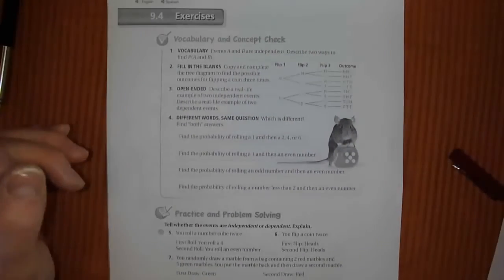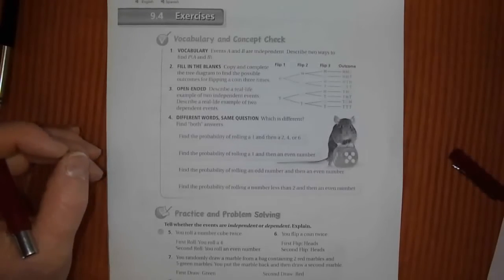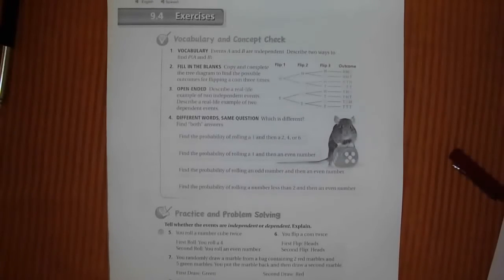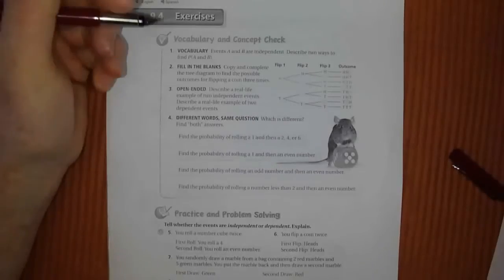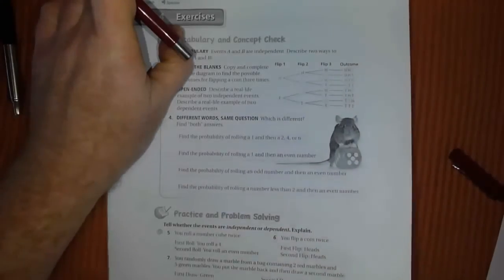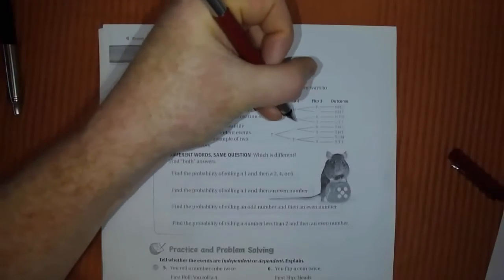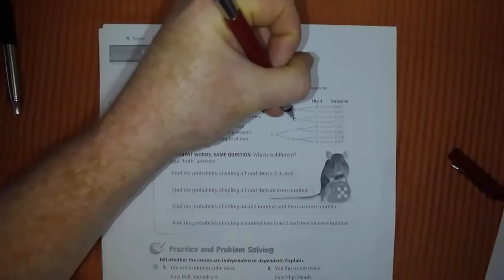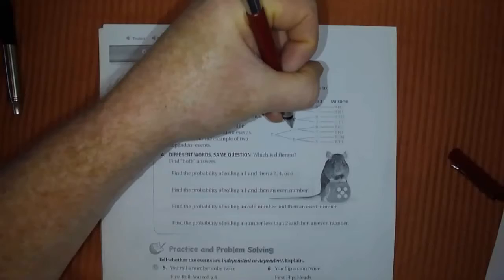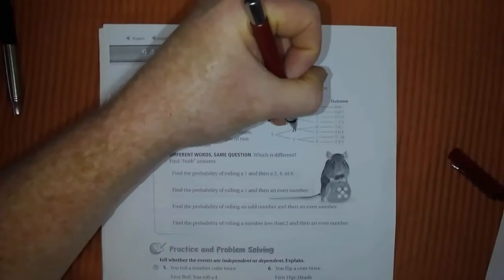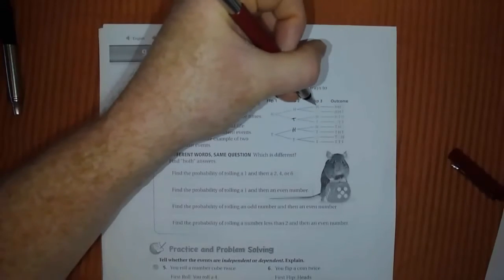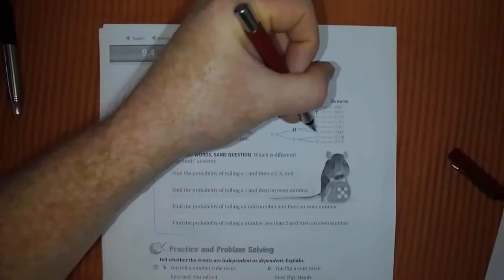So this is the work I assigned you. Vocab. Fill in the blanks. Well, flip 1, I can either get a head or a tail. Flip, head or tail on that one. Head or tail.